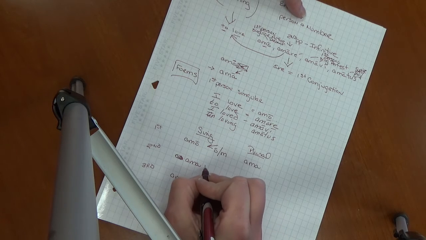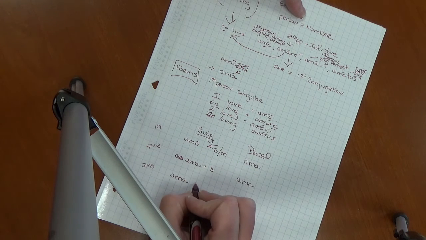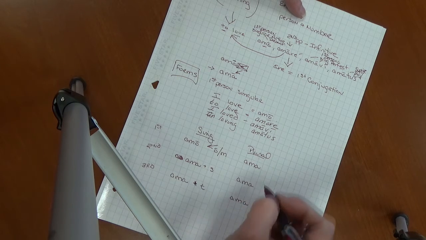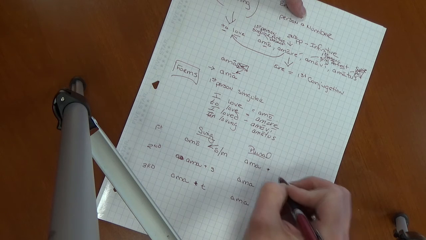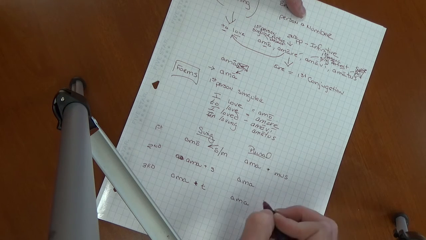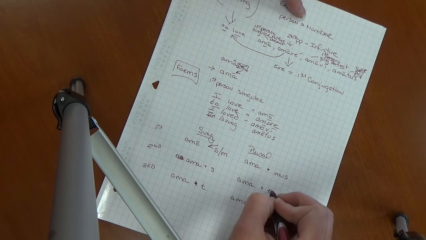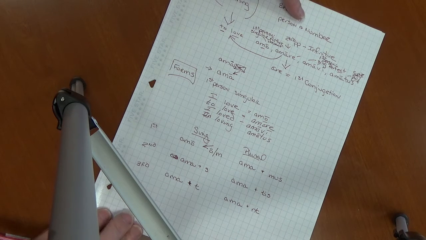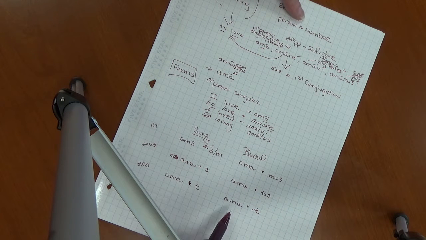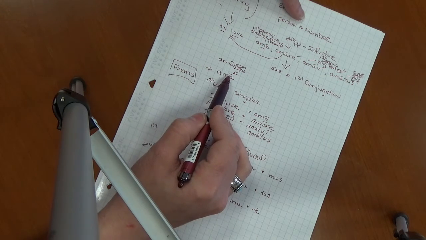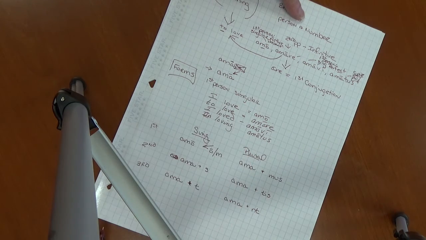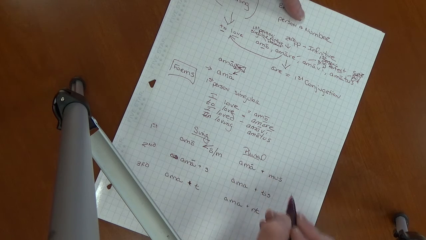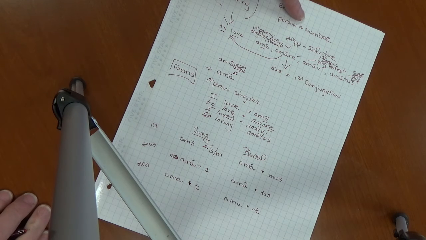The personal ending for second is S. For third is T. I should have done a plus sign there first. Mus means we. Tis means you plural. And NT means they. Third person, singular and plural, drop that long mark, the macron. The rest, keep it. So I'm going to add it to them now: second singular, first plural, second plural.